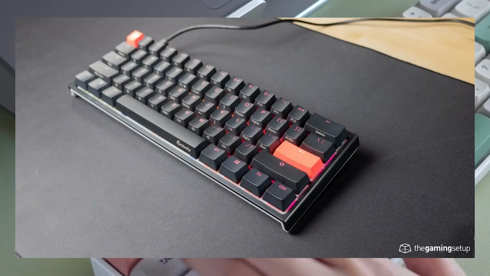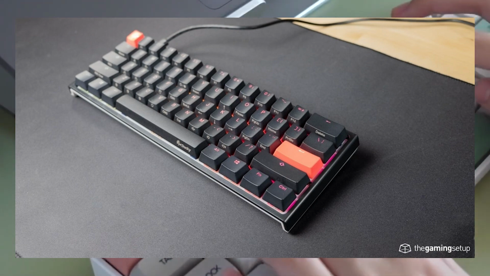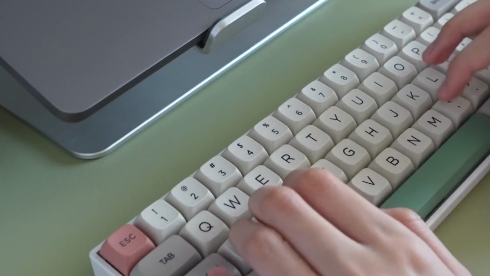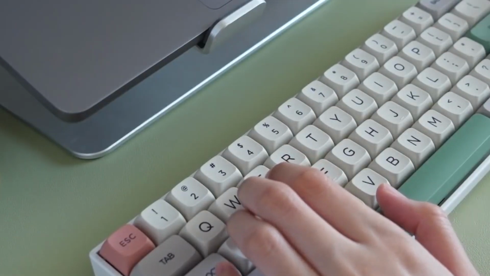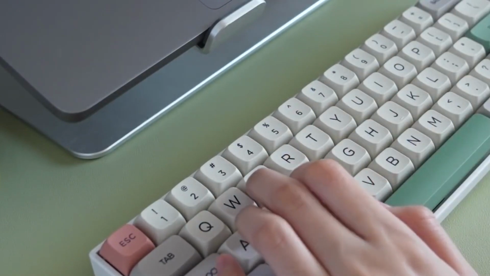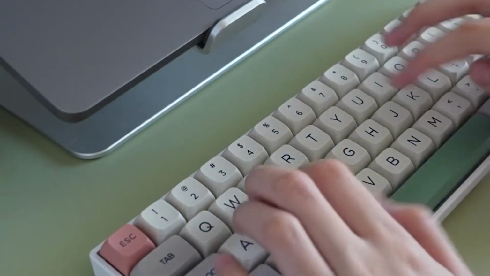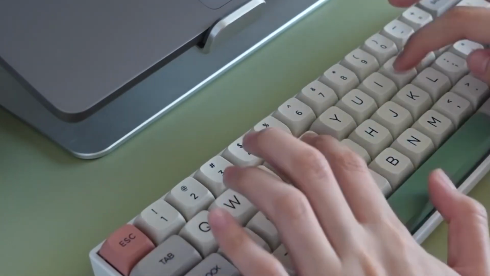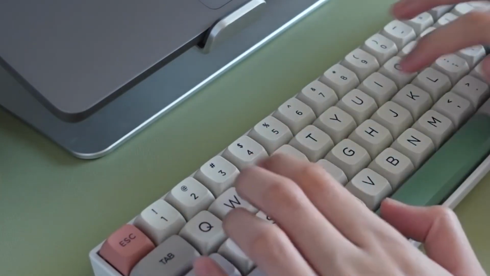Next is the 60%. The 60% keyboard is like the 75%, but it has no function keys. This type is the most popular with people that play games a lot. But I think right now, for me, 60% keyboards are not really easy to use because they lack the F row, and you need to use a shortcut to use the F row.